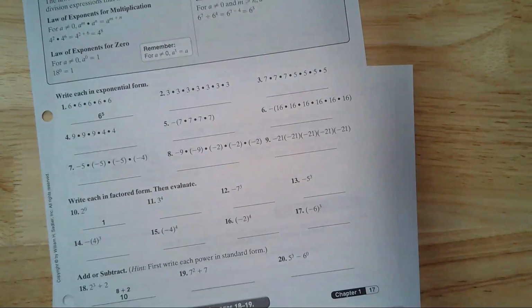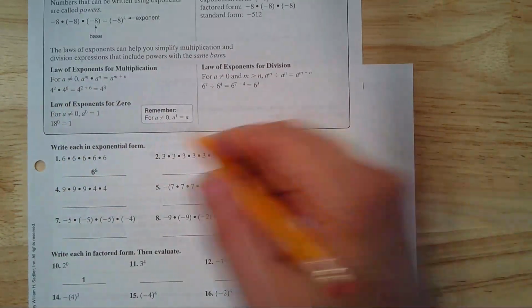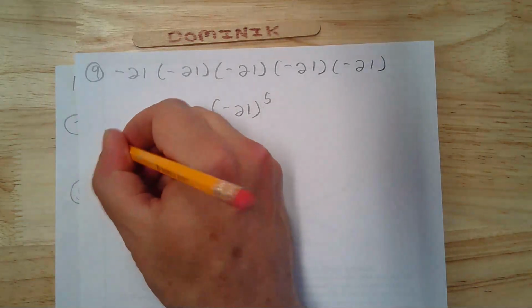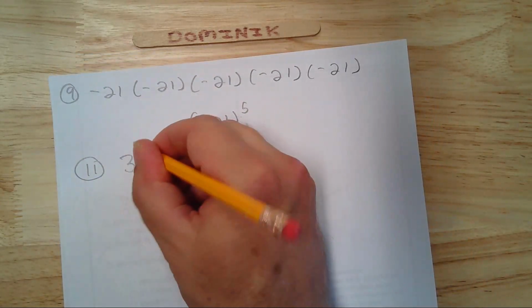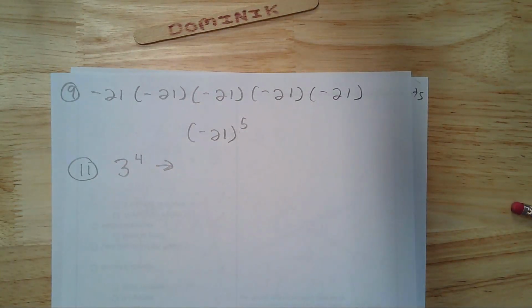It says write each in factored form. This is factored form right here. So we're going to write it out the other way, same way we just did it. Number 11. Then evaluate. That means solve it. So we'll do 11. 3 to the 4th. Can we do 4 to the 3rd, so I don't take up as much room? I won't do that. 3 to the 4th and 4 to the 3rd. You'll get a double-digit answer here, so you probably could do it all in your head.